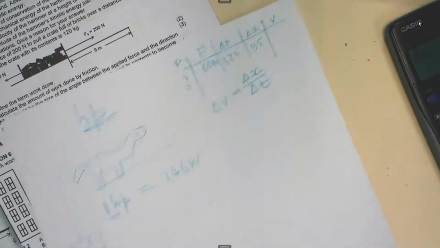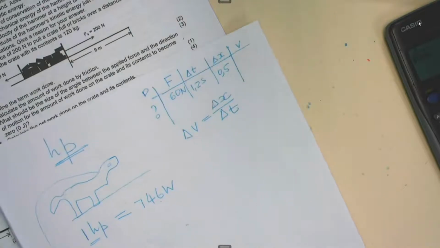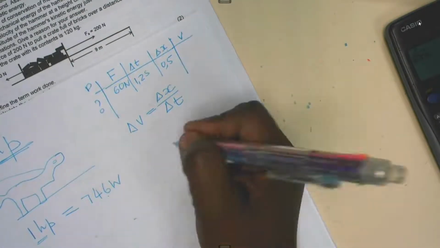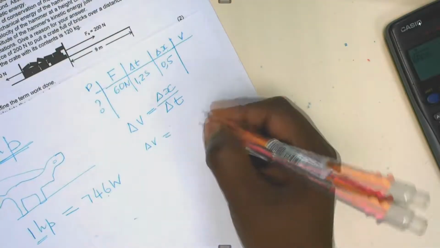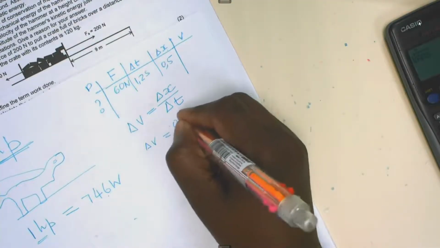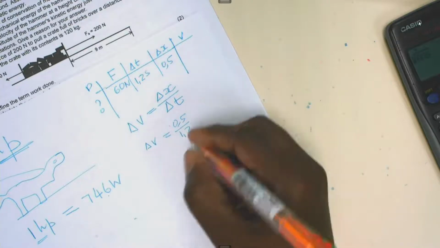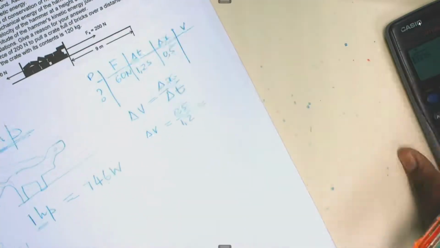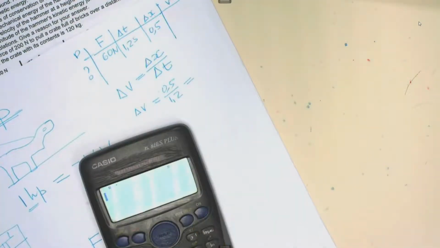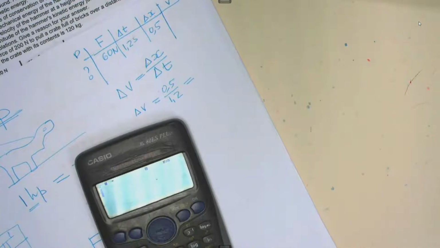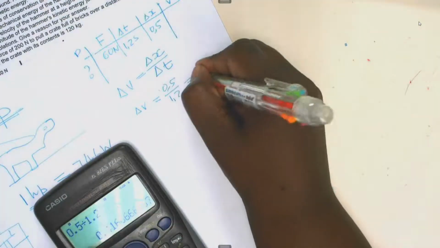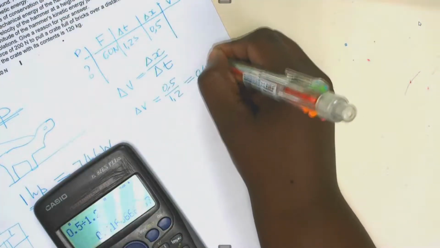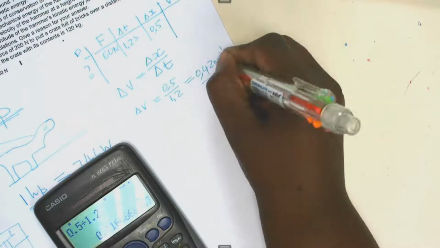So with all these variables that we have, we can start by calculating velocity, and we say this is 0.5 over 1.2. 0.5 divided by 1.2 gives us 0.42 meters per second.